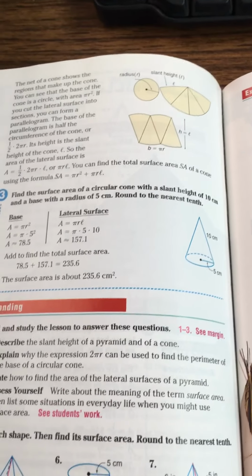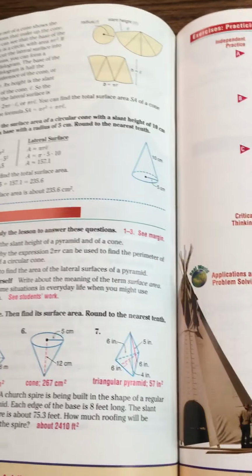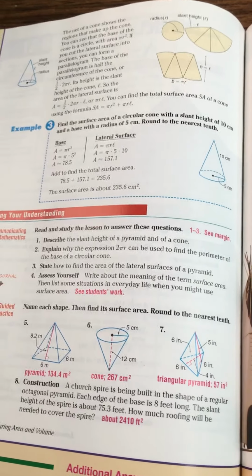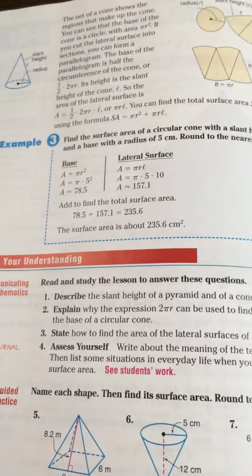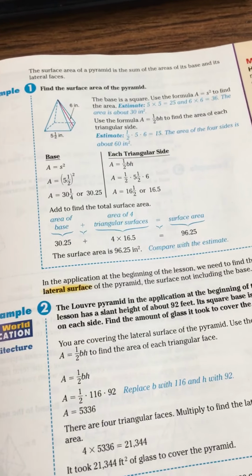So that's how you find the surface area of the cone and the pyramid. Your example problems are page 641, 9 through 12. All you have to do is use the cone formula and then use the pyramid formula that we just worked on. Okay, good luck. Let me know if you need any help.